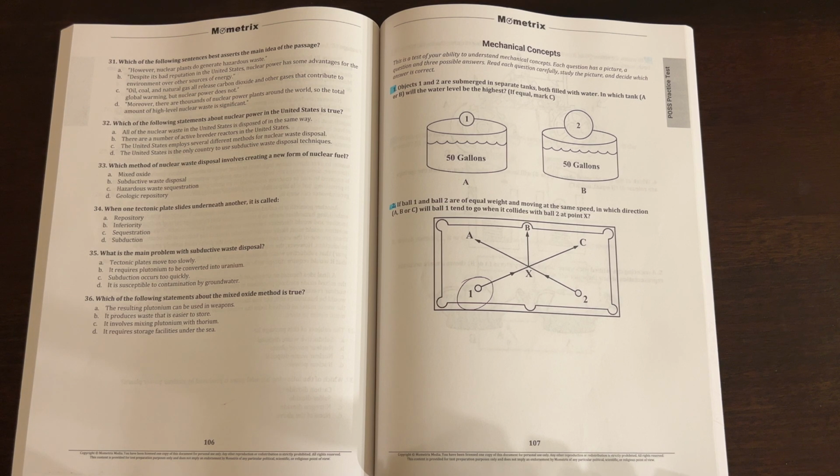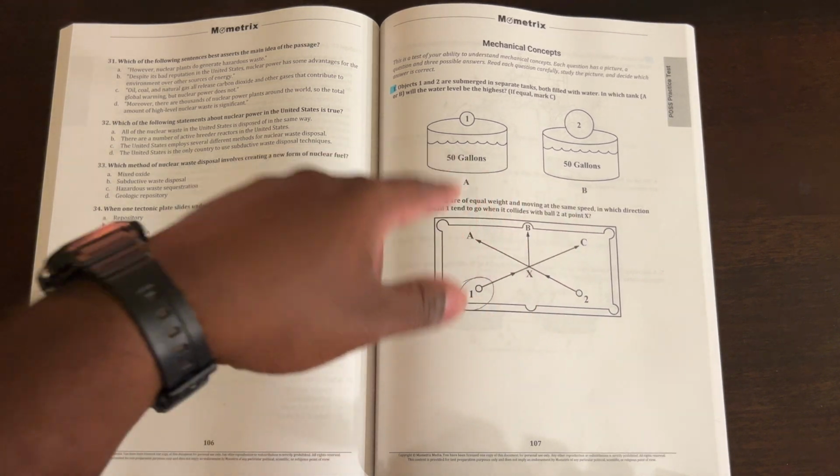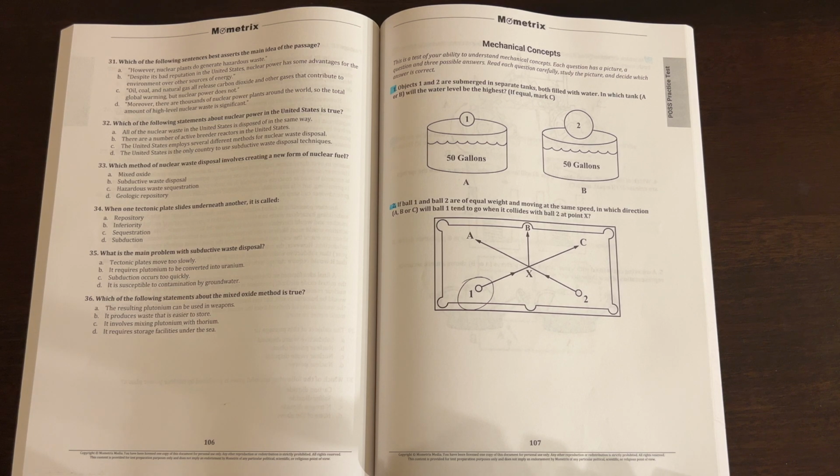All right, guys, let's get right into it. Question 1: objects 1 and 2 are submerged into separate tanks, both filled with water. In which tank, A or B, will the water level be the highest? If equal, put C. So we drop both these balls into the 50 gallons of water, which tank will have the highest level? Will it be A, or will it be B? Or if it's going to be the same, put C. I'm going to give you roughly 5 to 10 seconds, and then we'll move on to the next question.